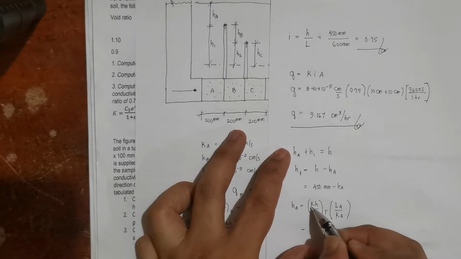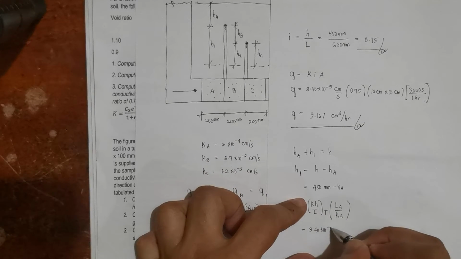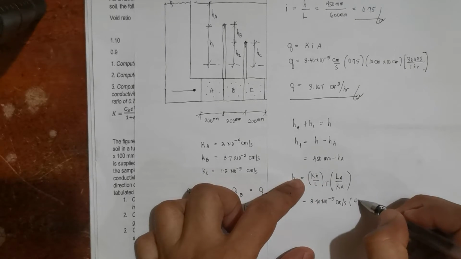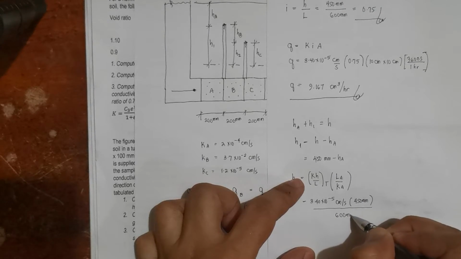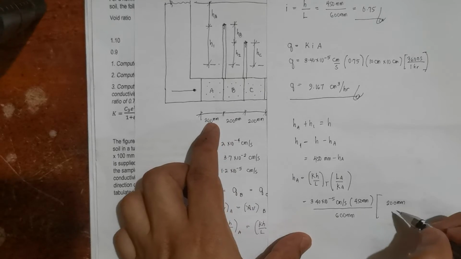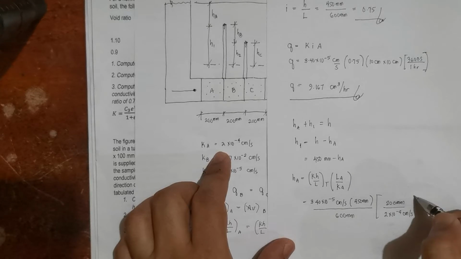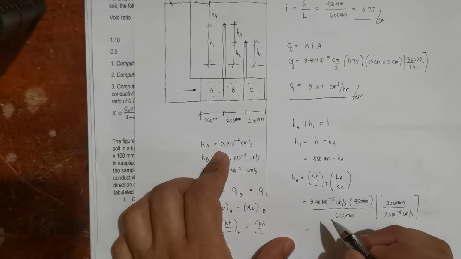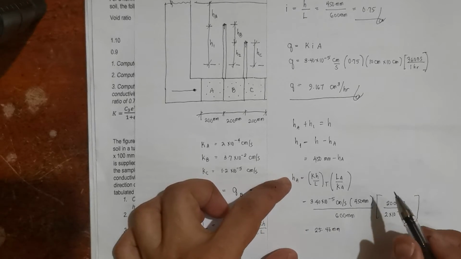So substituting now, we have hydraulic conductivity for total parameters 3.40 times 10 raised to negative 5 centimeter per seconds, multiplied by the total head loss 450 over the total length, multiplied by the length of soil A 200 millimeters over hydraulic conductivity of soil A. So computing, we will get a value of HA will be equivalent to 25.46 millimeters.